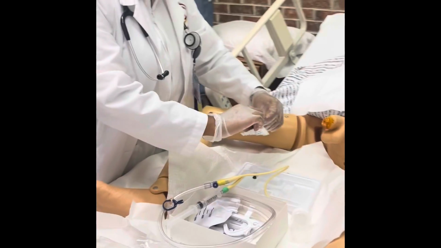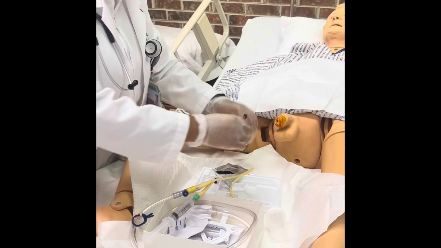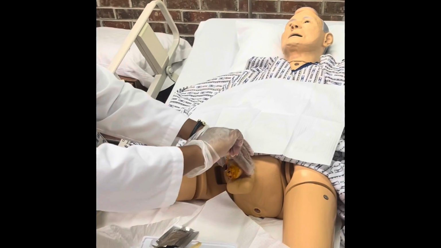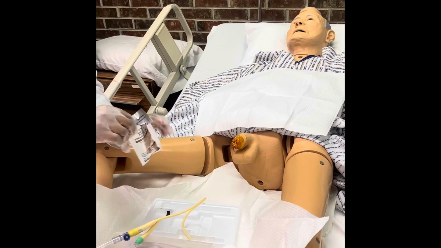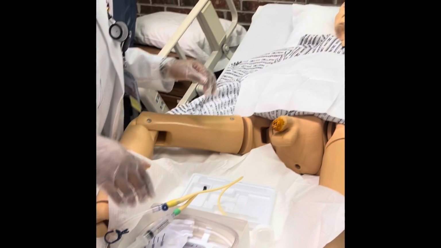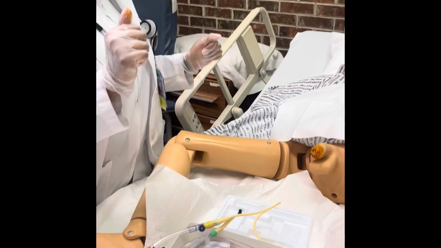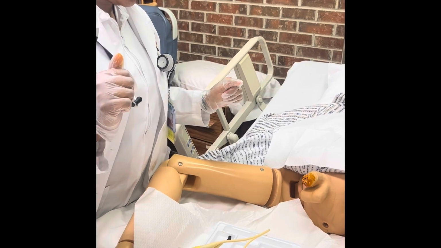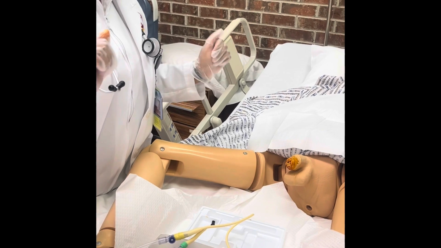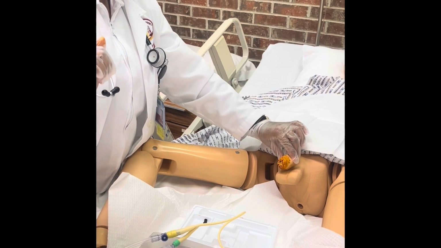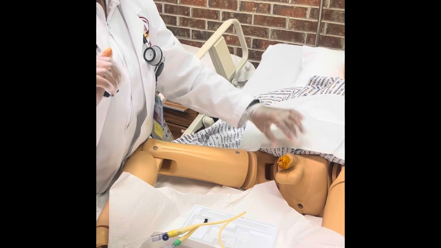And then the last swab. And trash that. All right, Mrs. Smith. Now I'm gonna get ready to. Okay, the whole time that I'm touching him with this hand, I'm making sure not to touch anything else with that hand.